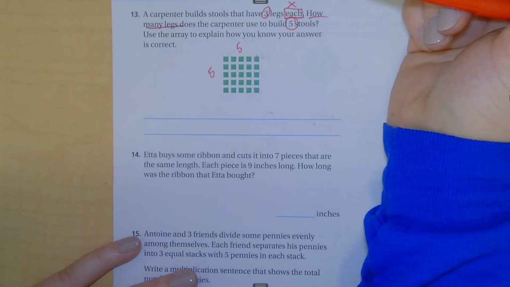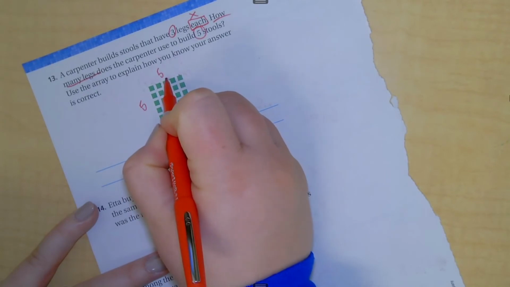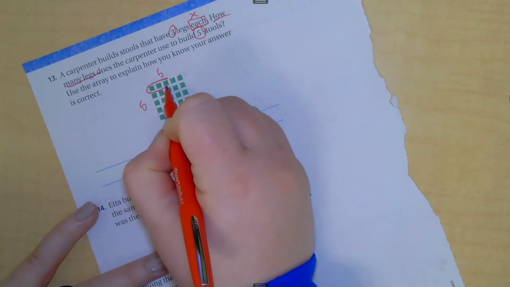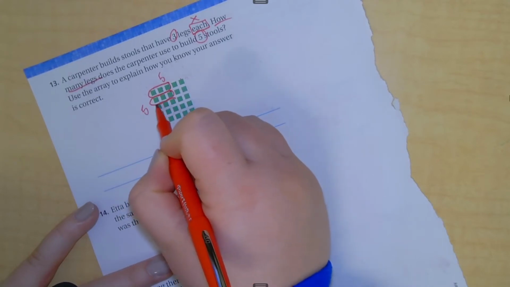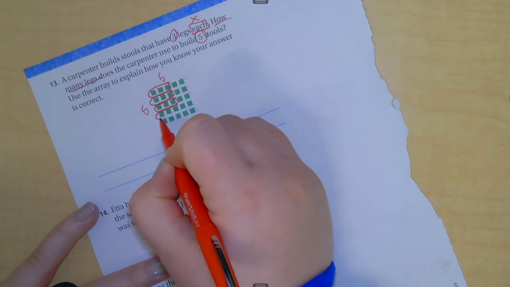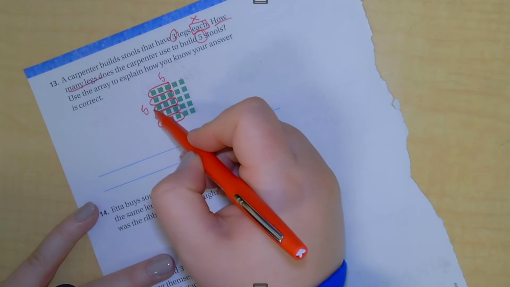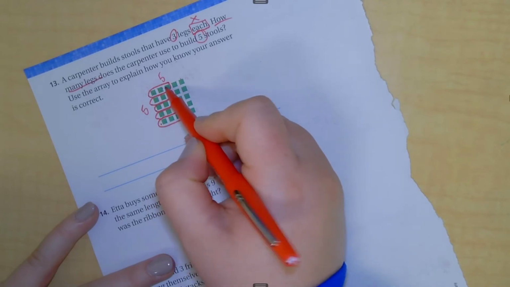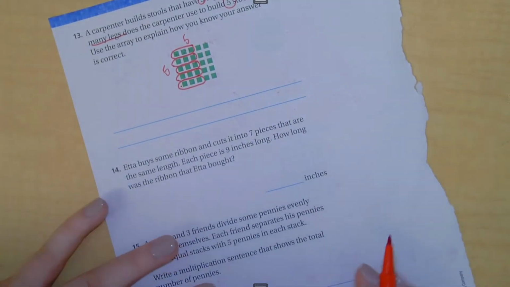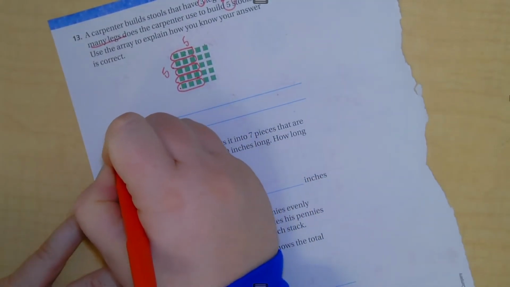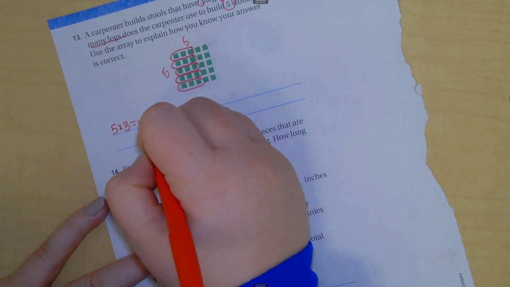So if I have 5 stools with 3 legs each, there's 1 stool, 2 stools, 3 stools, 4 stools, and 5 stools. So I have 1, 2, 3, 4, 5 stools with 3 legs each. So that is 5 rows of 3, which equals 15 legs.